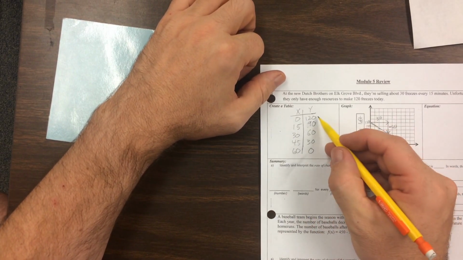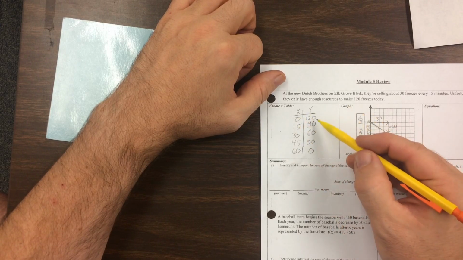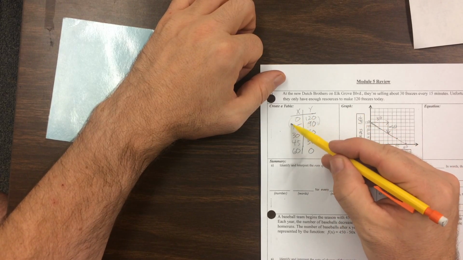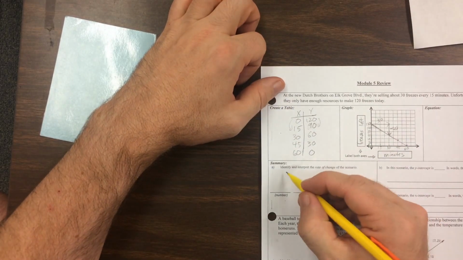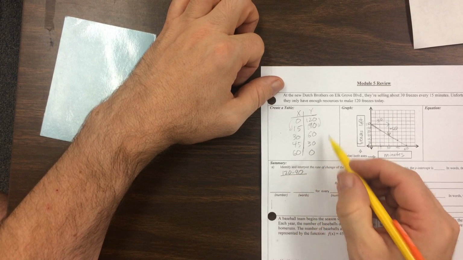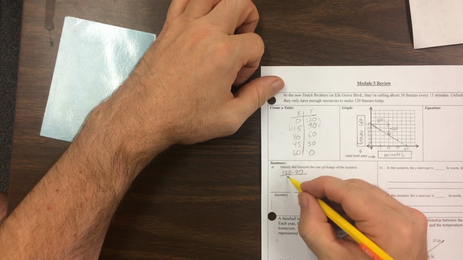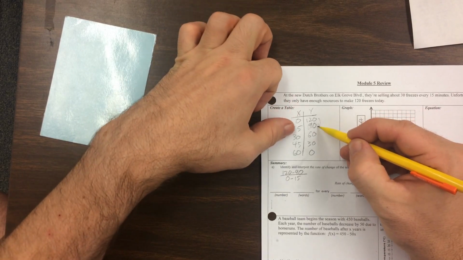We could also do it numerically, or arithmetically, just looking at the change in y and the change in x. As long as we go the same direction and we go between 2 points, we're fine. So this is the change in y, 120 minus 90, and the change in x, 0 minus 15. Notice that I went from this point to this point.